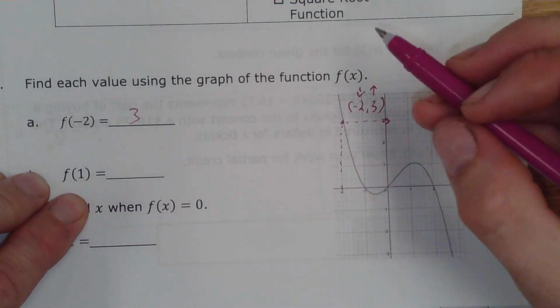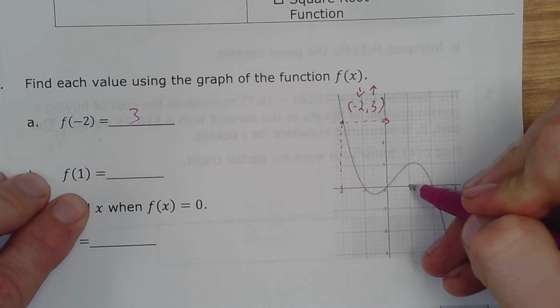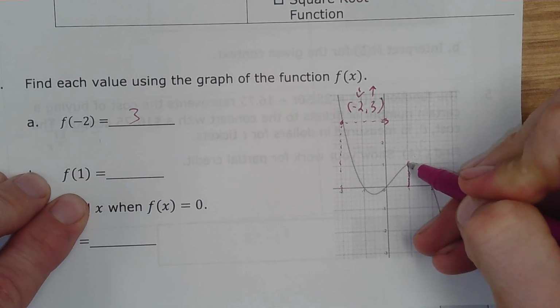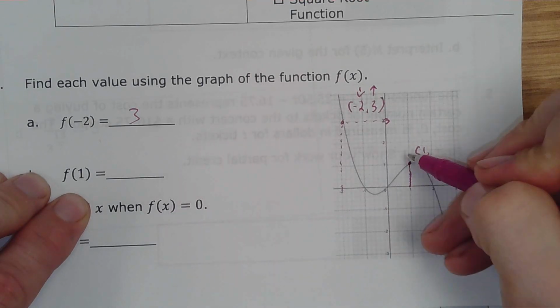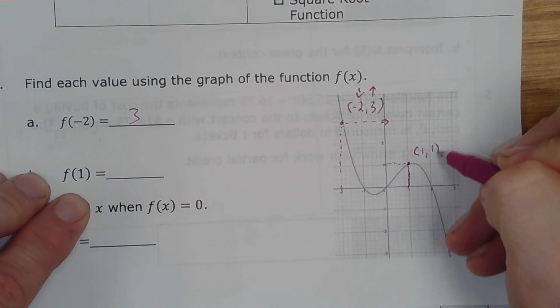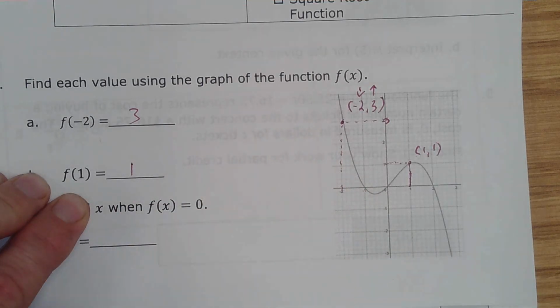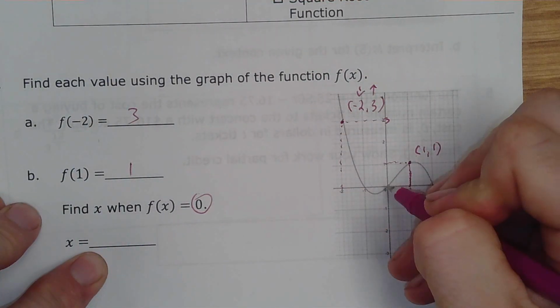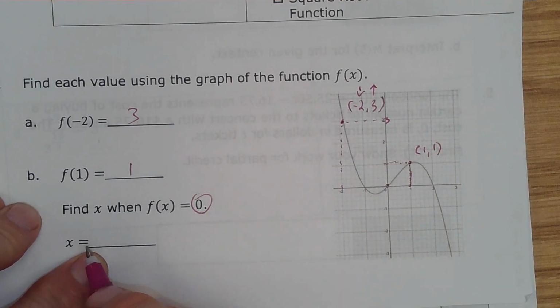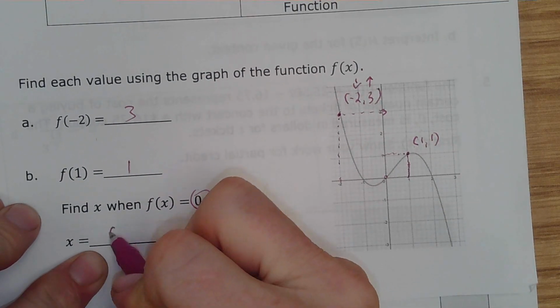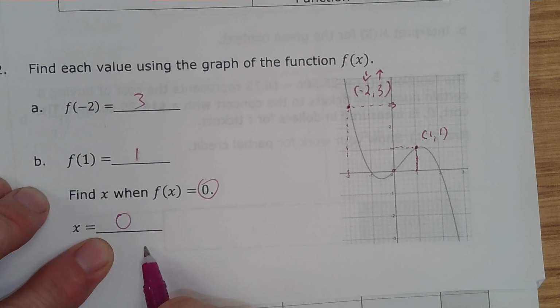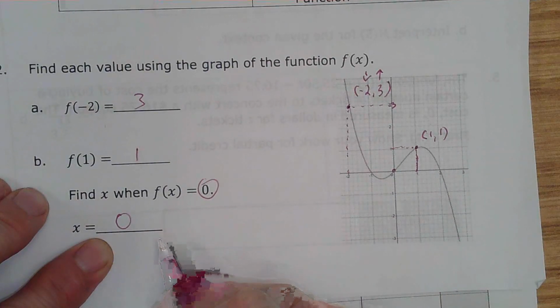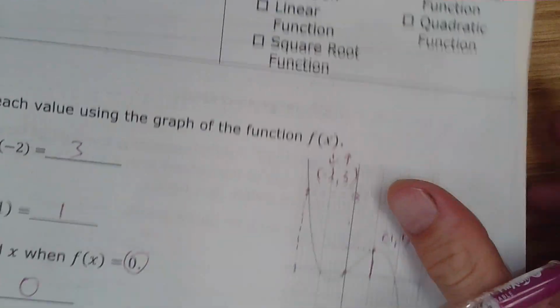Right, f sub 1: your input is 1, your output would be 1. So f sub 1 equals 1. Then we have your output here, and your output is 0. When your output is 0, so is your input in this circumstance. Your input is also 0 because your x value is 0 in that situation.